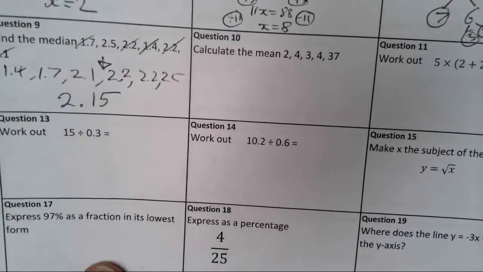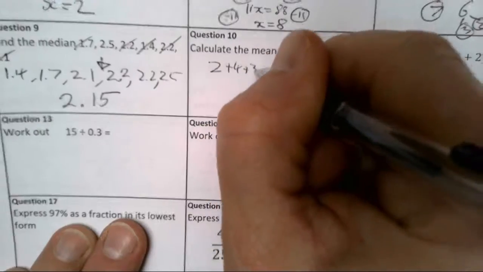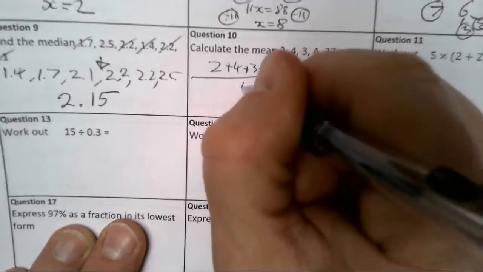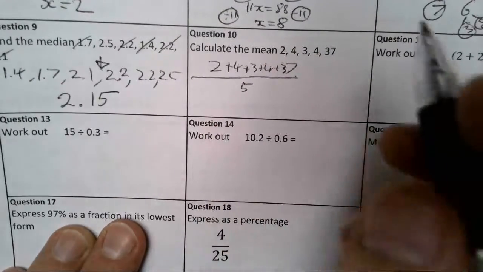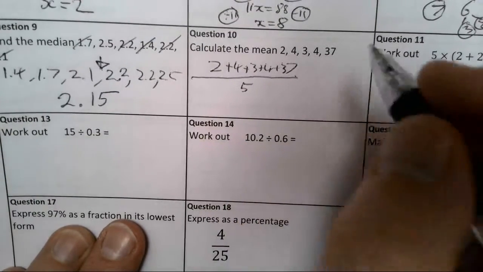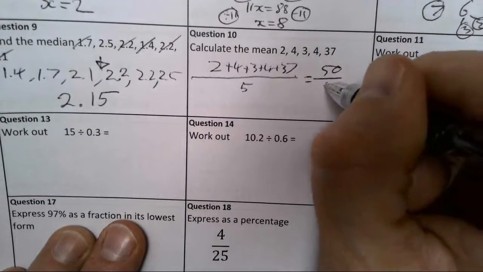And for the mean I'm going to add up and divide by how many I've got. So I'm going to do 2 plus 4 plus 3 plus 4 plus 37 divided by, there's 5 numbers, so that gives me 7, 10, what have we got? No, sorry, 6, 9, 13, 50. 50 divided by 5, which is just going to be 10.